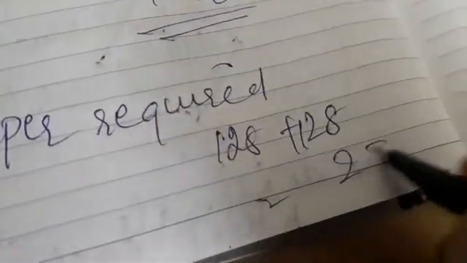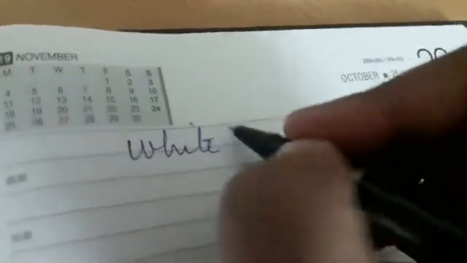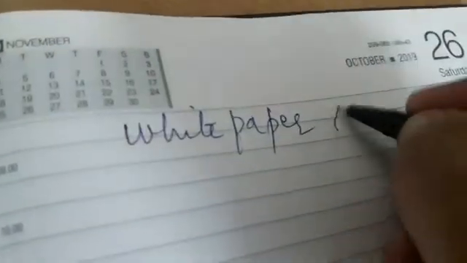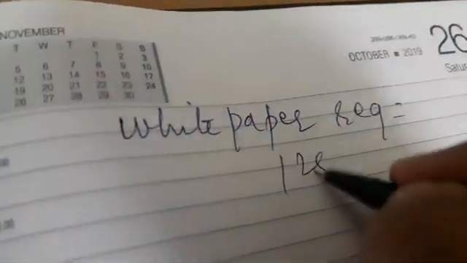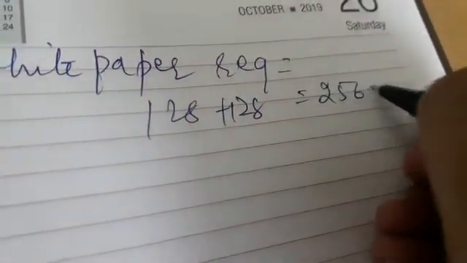Or we can directly write: blue color paper required is equal to 128 plus 128, which is 256 centimeter square. Similarly, white paper required will also be 128 plus 128. That is also 256 centimeter square.